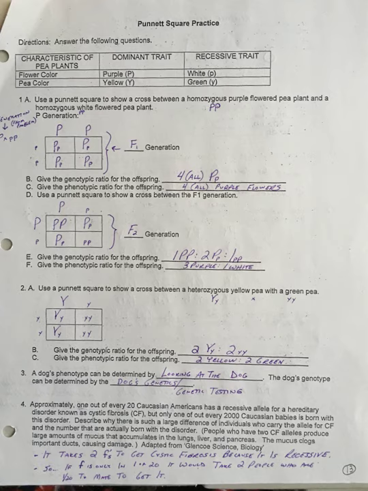Use a Punnett square to show a cross between a heterozygous yellow. So big Y, little y. Why? Because up here it says yellow is the dominant trait for pea color, and recessive is green. Farmers like that. Why do they like that? Because we want to buy green peas, right? Well, a farmer knows that if he crosses a green pea plant with a green pea plant, recessive times recessive, 100% of the time he's going to get recessive.